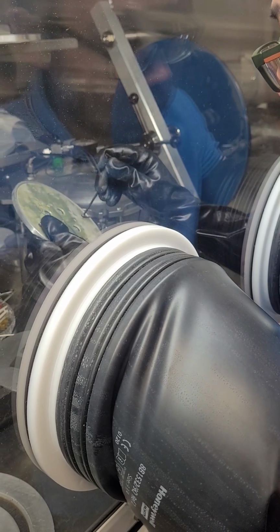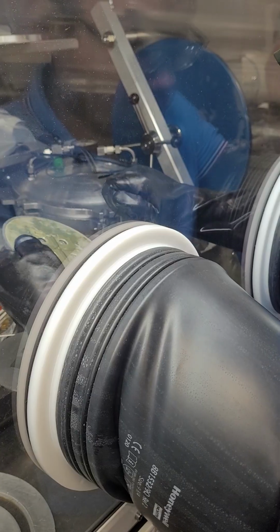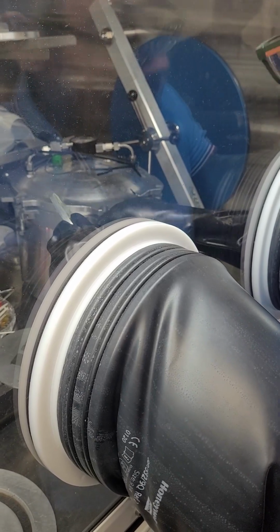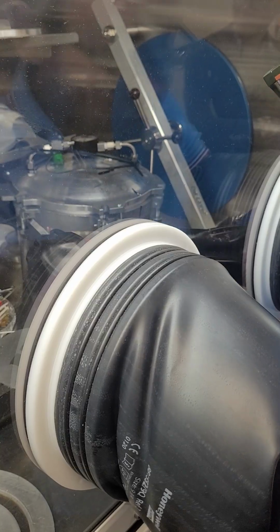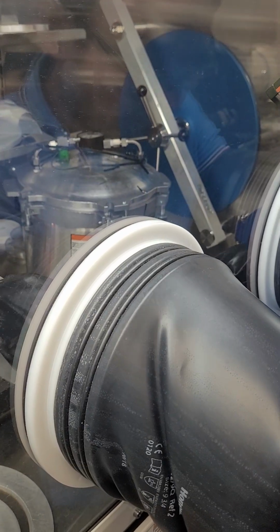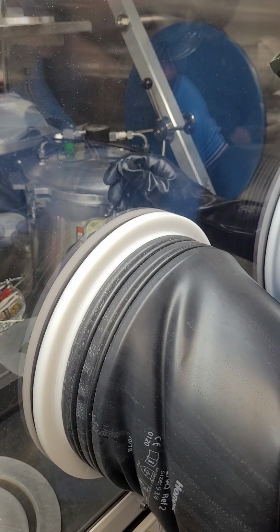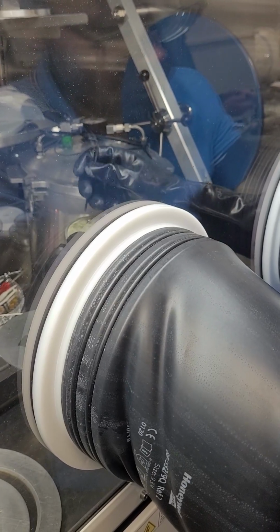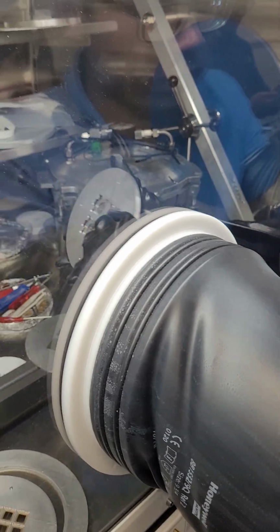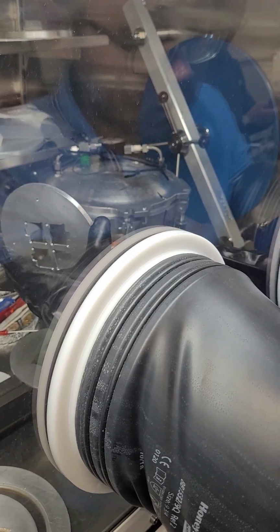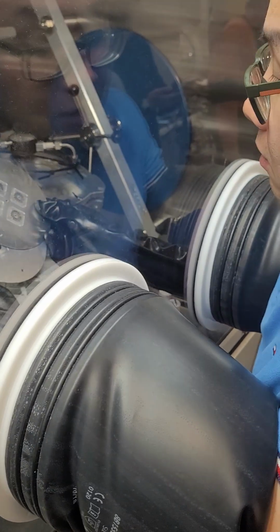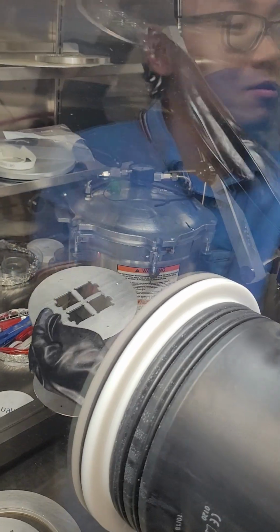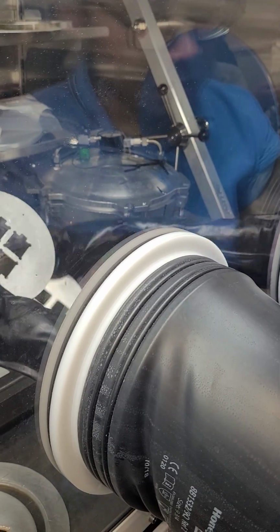There's something that's... Yeah, the heating's independent. These are 1-inch substrates. We have different shapes. Sometimes we do 2. Yeah, 1 inch by 1 inch.